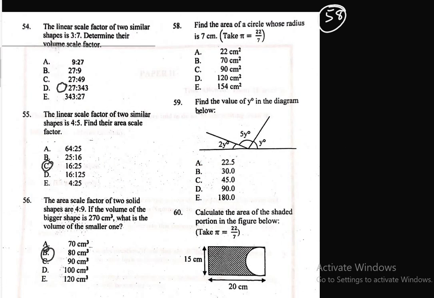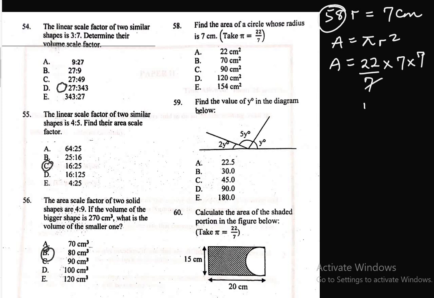Question number 58 says, find the area of a circle whose radius has been given as 7 centimeters. The area of a circle is pi r squared. So the area will be pi, which is a mathematical constant that stands for 22 over 7, times the radius. 7 squared means 7 times 7. 7 here 1, 7 here 1.